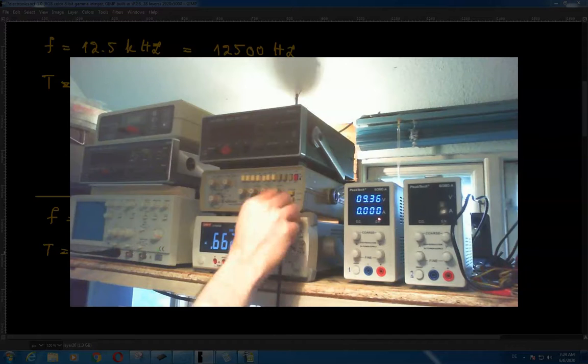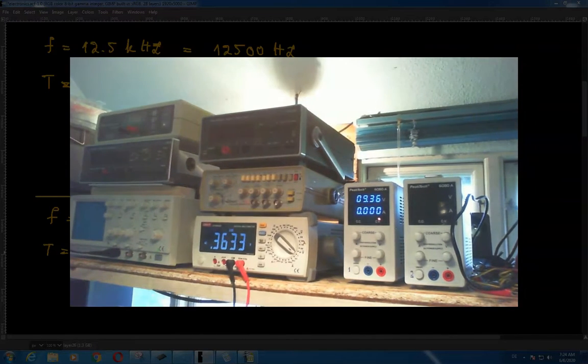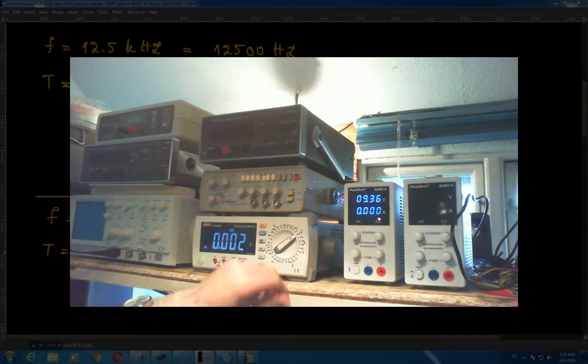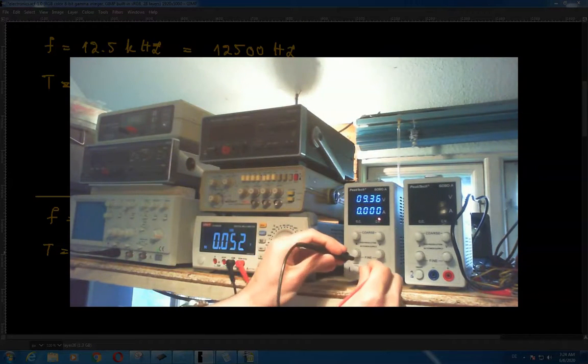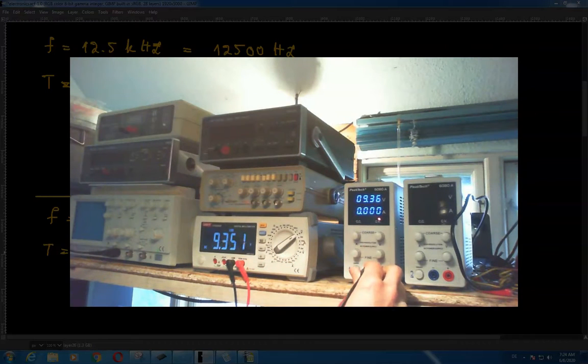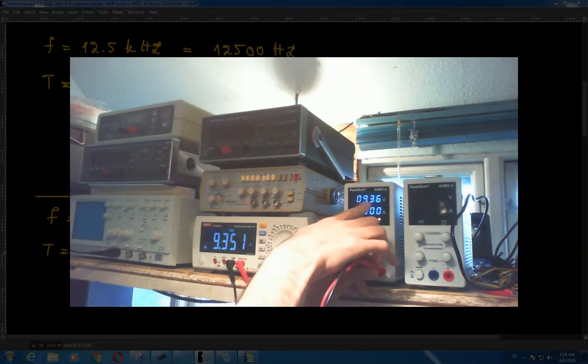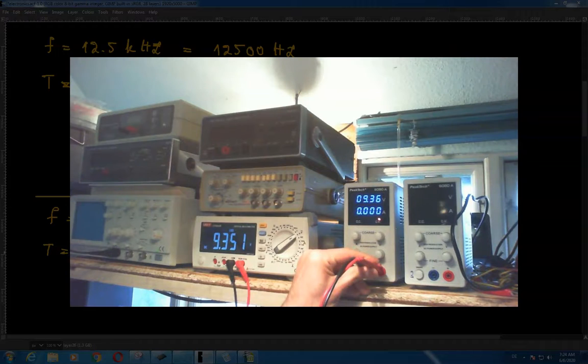If I set this to DC volt, for example to 20 volt, I can measure the voltage over here like so. Now you can see that what I'm reading is 9.35 volts, the same voltage that I read over here, right?